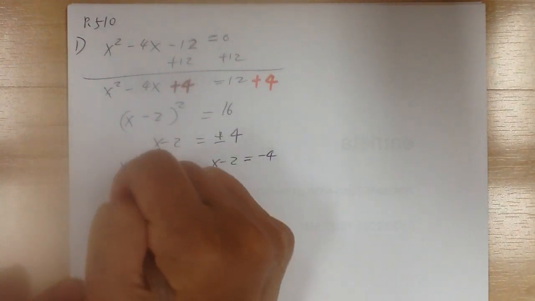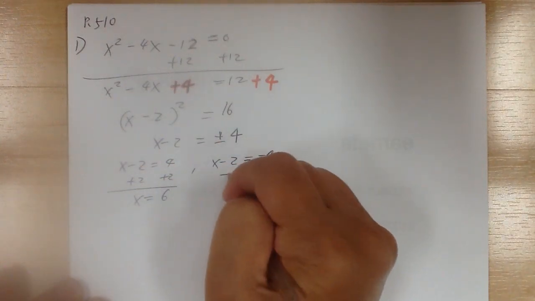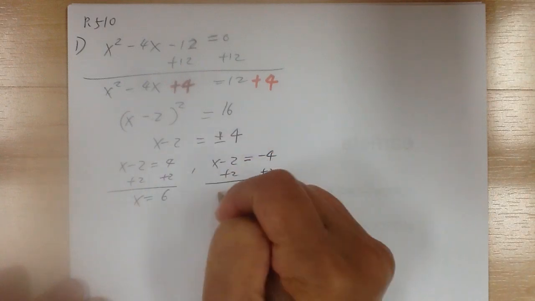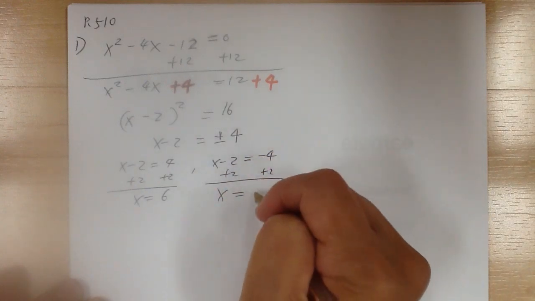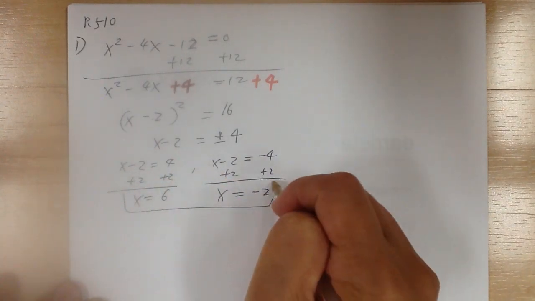Then from here, you go and solve, so plus 2 on each side. So you get x equal to 6. Over here, plus 2 on each side. So you get x is equal to negative 2. And so these are your two answers.